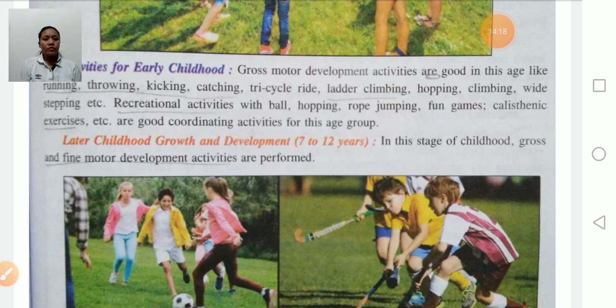Later childhood growth and development. Later childhood means the 7 to 12 years age group. In this stage of childhood, gross and fine motor development activities are performed.